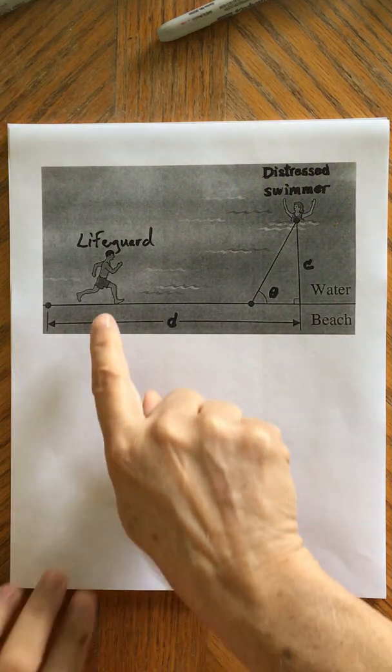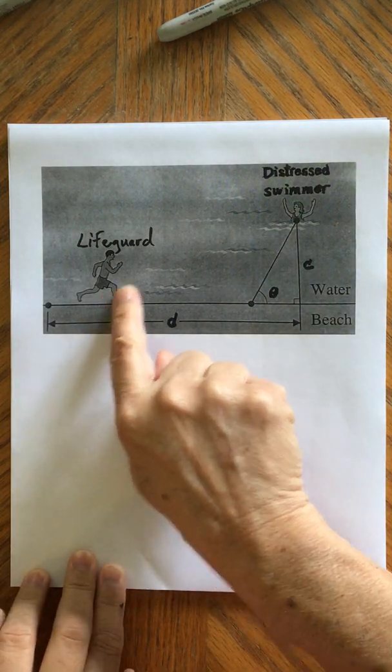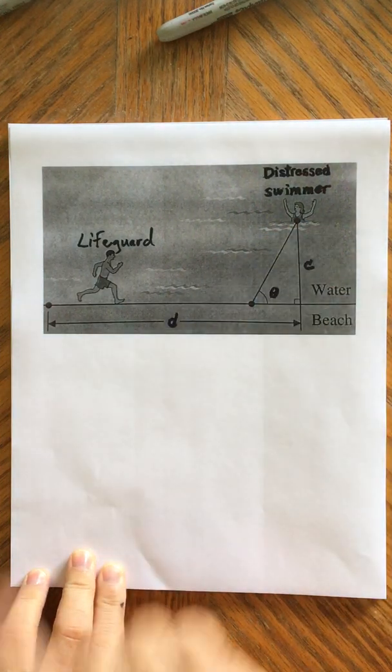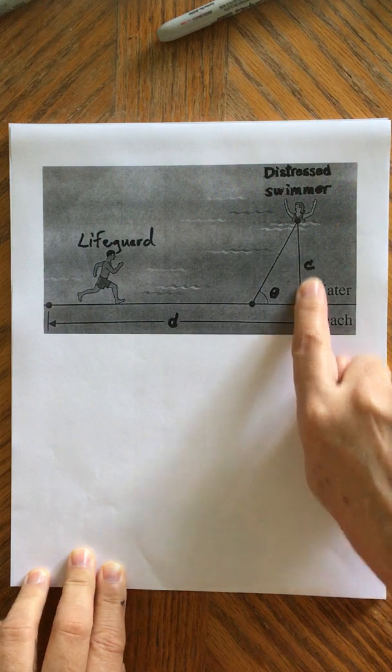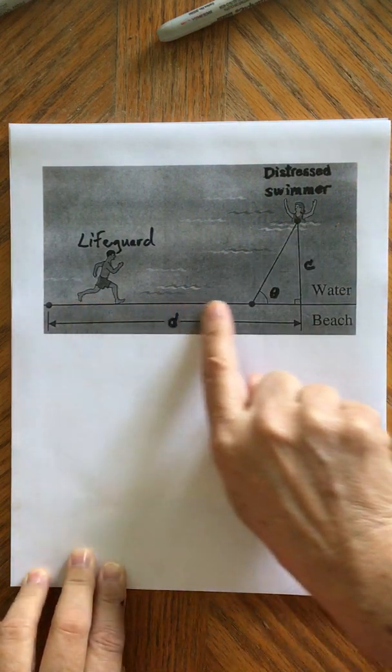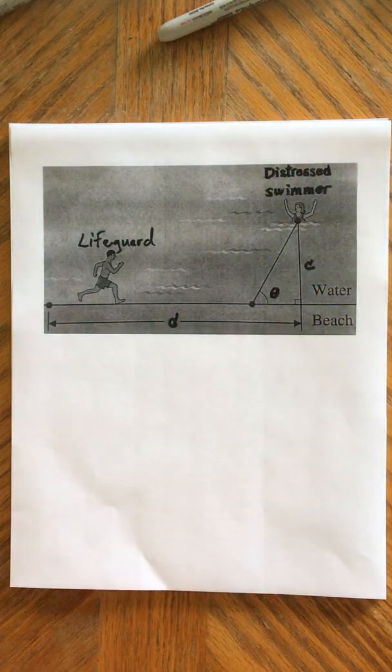What they're asking is, should the lifeguard enter right here and swim? Or should they run some distance, and maybe it's all this distance, and then swim, or run some distance and then swim? Which is the best option? Explain why. So pause the video and think about that.